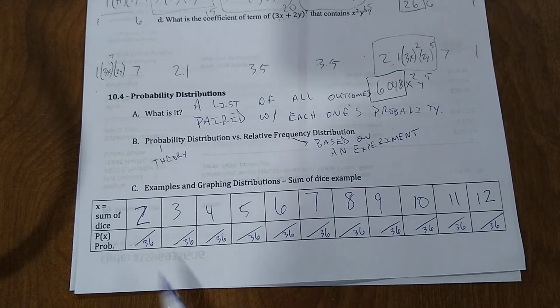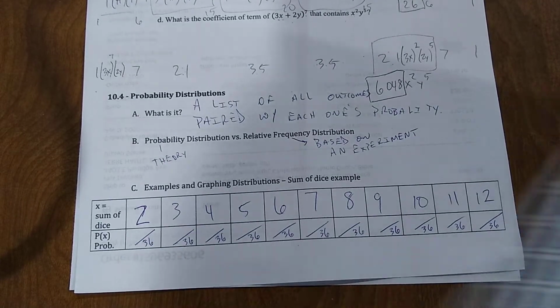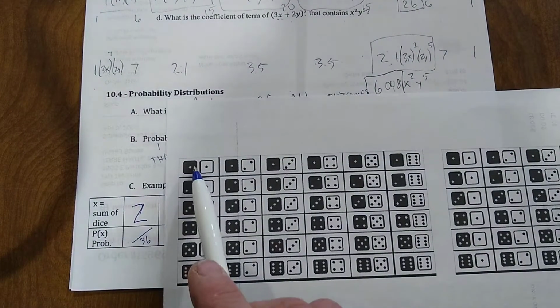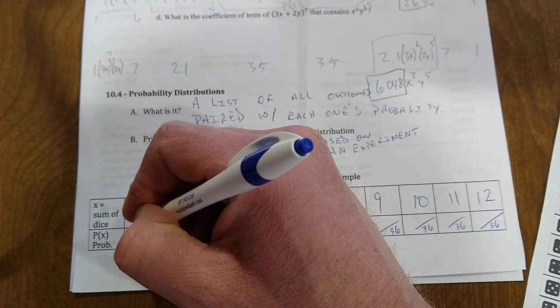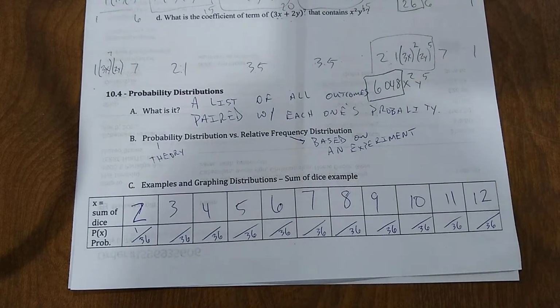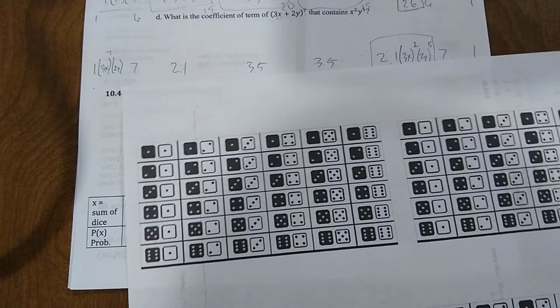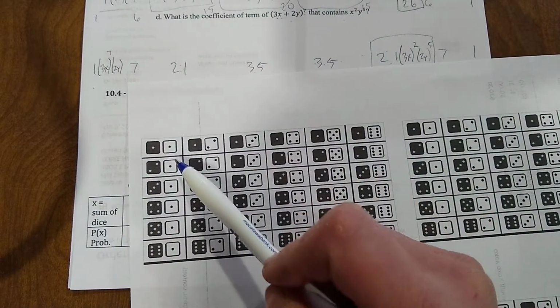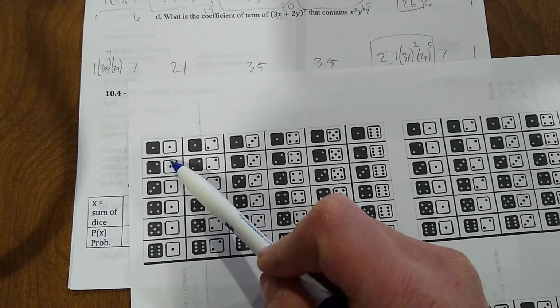Now the numerator is going to be the number of ways you can do each thing. So how many ways can we get a sum of 2? Well, there's just 1. So there is a 1/36 probability that you will throw the dice and they'll add up to 2. How about a 3? Well, the convenient thing about this little chart is that your sums work in diagonals. So your sums of 3 right here, there's 2 of them.